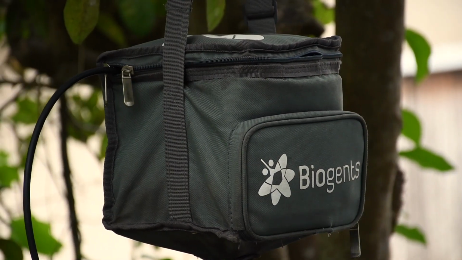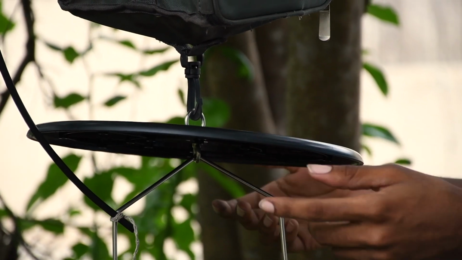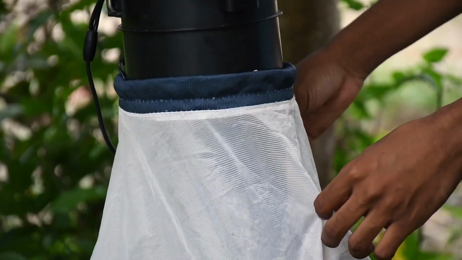We also have the rain shield that protects the trap from rain during rainy seasons. We also have the net right here, which we use to store the mosquito attractant or the BG lure. We also have a tiny small net inside the trap that keeps the mosquitoes trapped.